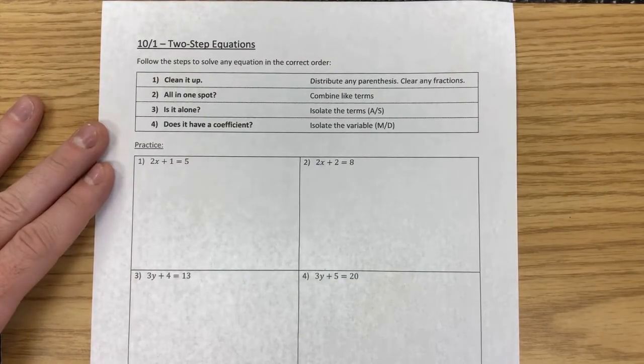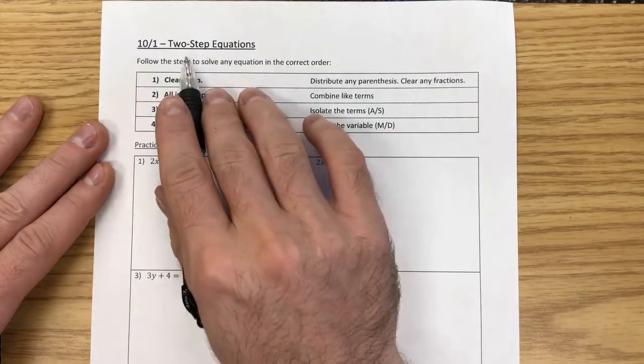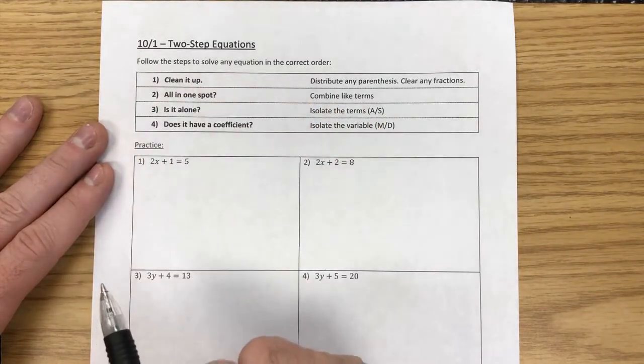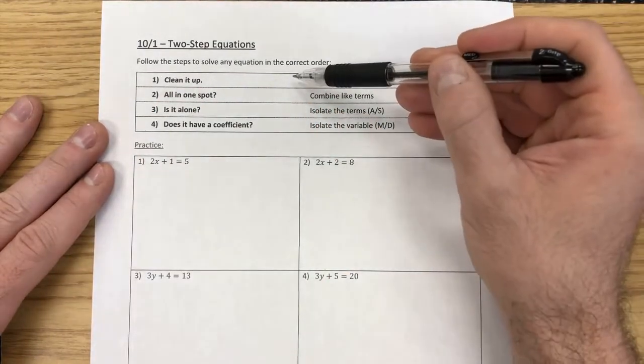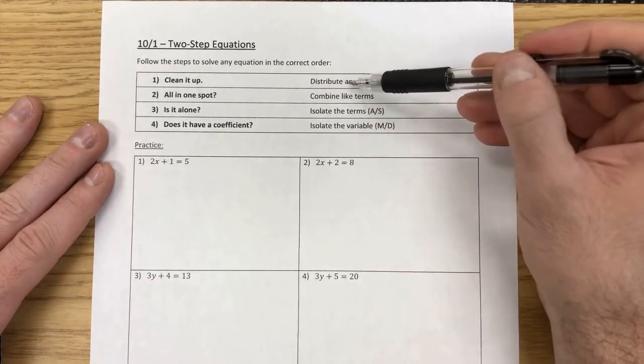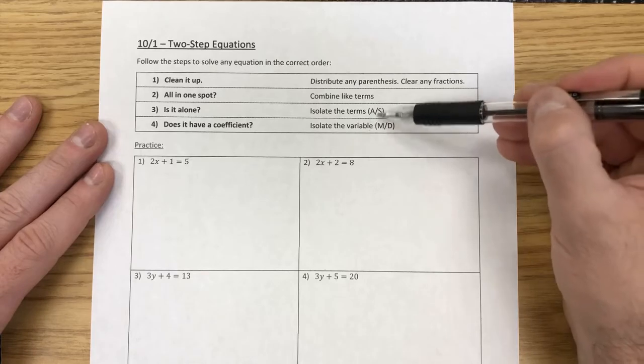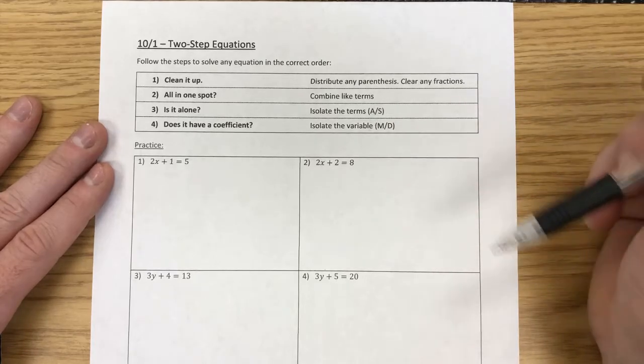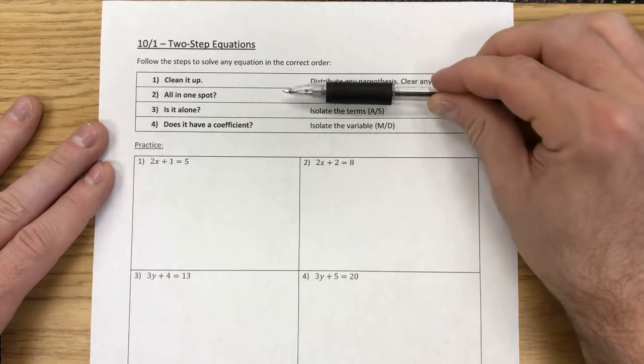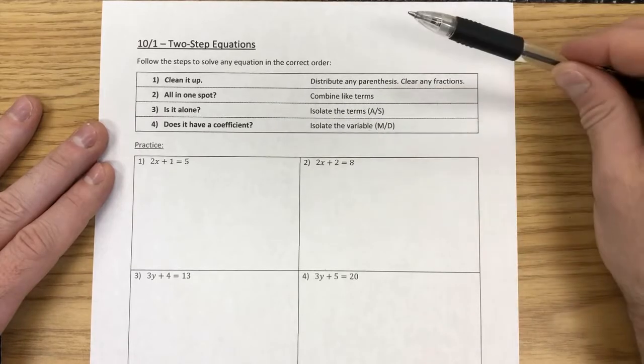So today we're actually jumping into our first true two-step equations. This means that in the solving process, we're going to have to do at least 2 of these steps. And today we're basically going to focus on isolating the term and the variable in the correct order. Now remember, we always want to move down the algorithm step by step by step.